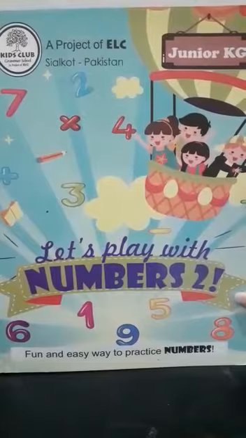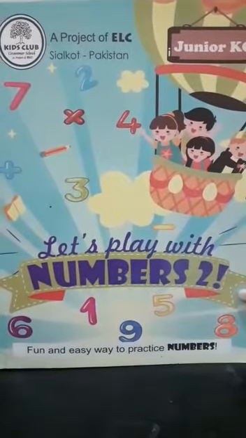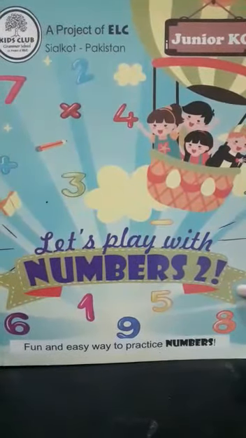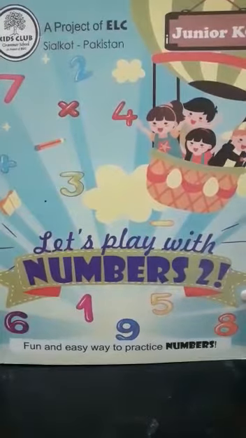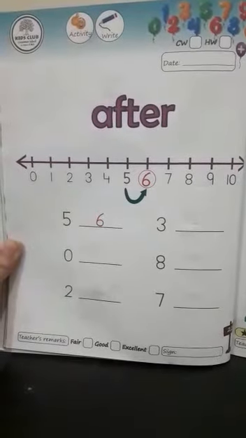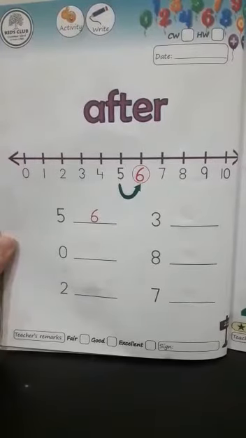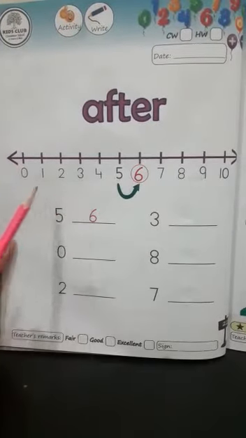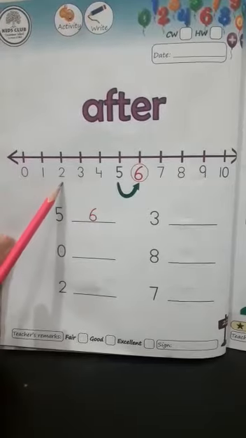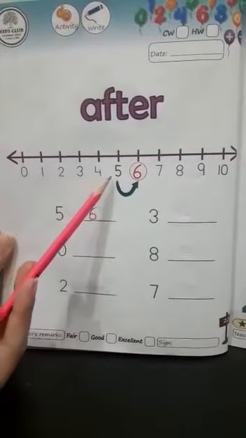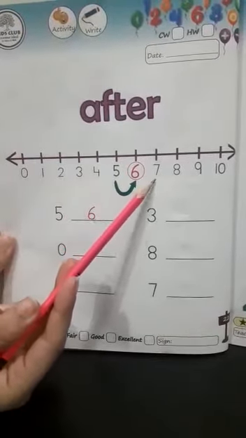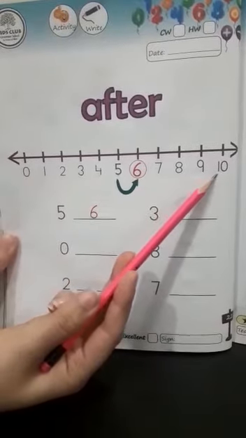Let's play with numbers. Lesson 6. Topic is what comes after. Page number 22-23. As you can see here, there are numbers 0 to 10. 0, 1, 2, 3, 4, 5, 6, 7, 8, 9, 10.